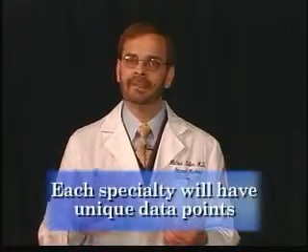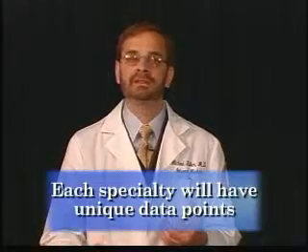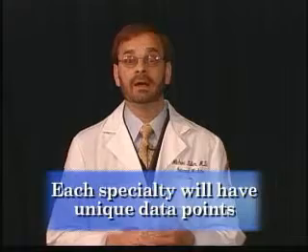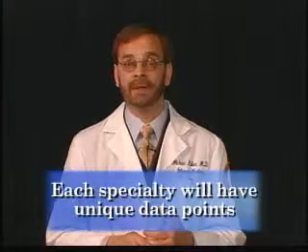So for example, when you're doing your pediatric rotation and you have a young child or an infant that you're presenting on, I can guarantee you that the pediatrician is going to want to know about the birth history. They're probably going to want to know about the child's growth curve or their growth status, as well as developmental milestones, whereas that has no bearing on an adult patient. So again, be aware that each specialty is going to have its own unique data points that they're going to want to hear about on an oral presentation.